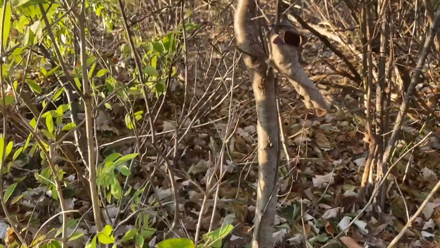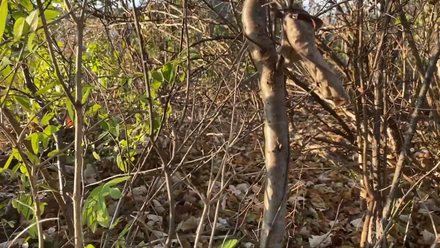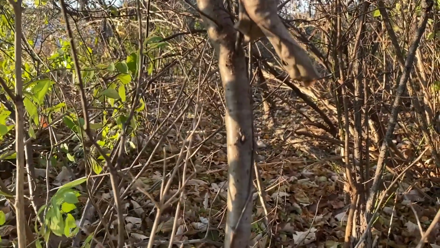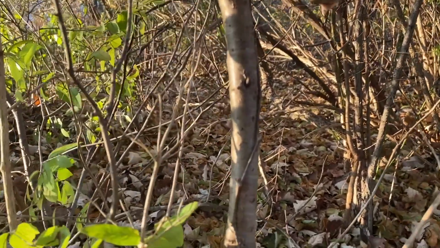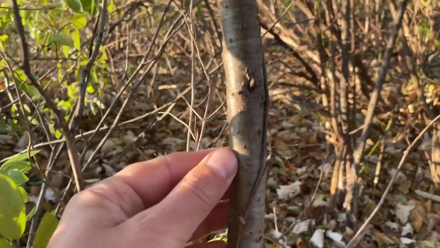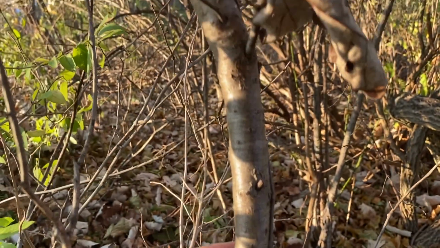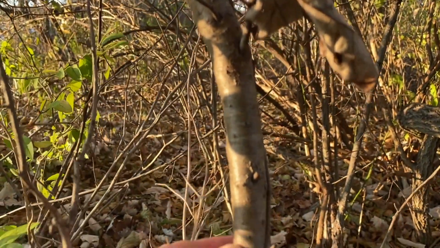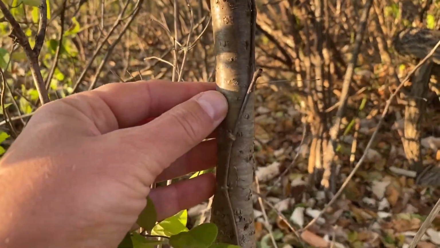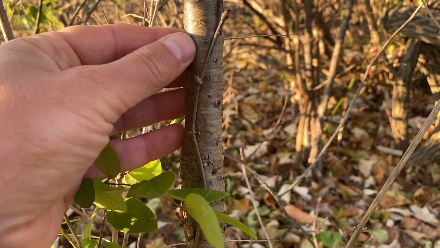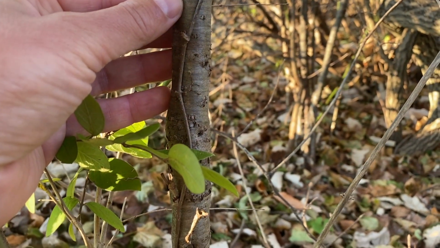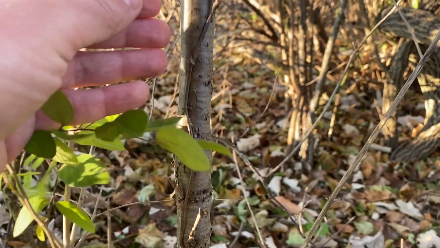Before we move on to the berries of buckthorn, I did want to show you what a younger version of buckthorn looks like. As we zoom in here, you'll see that there are these raised bumps or lenticels found on a younger buckthorn, but it doesn't have that aged, really rough appearance of an older common buckthorn that we saw previously in this video.